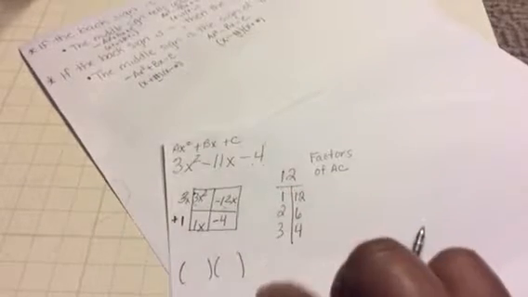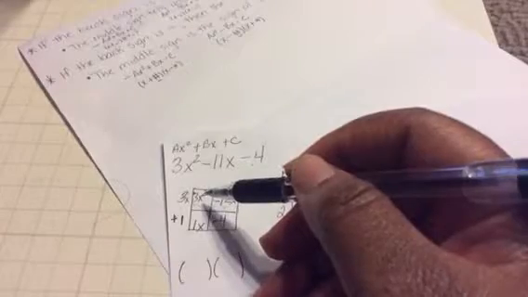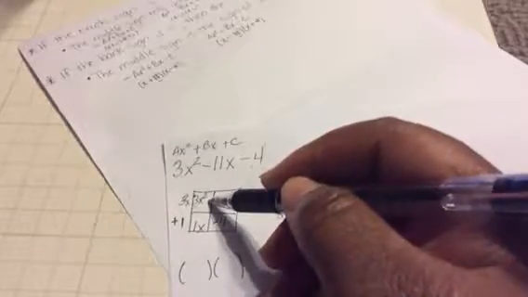Now let's do these two. So you guessed it, 1 is going to come out of this box, but also an x comes out of this box. So I'm just going to write an x up here because 1 times x is x. And now the last one.